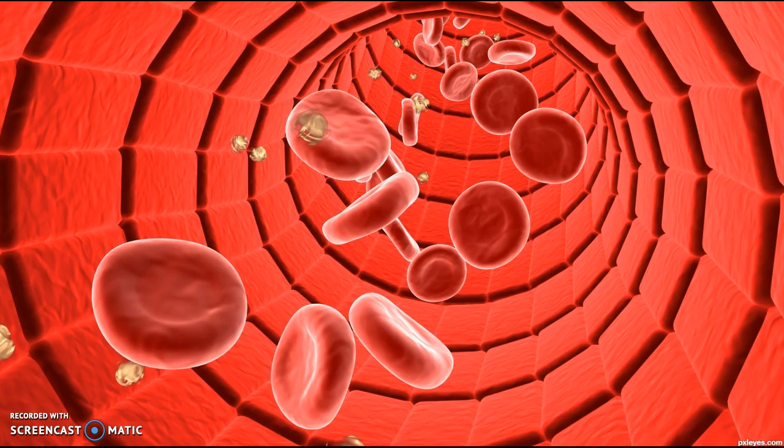Cardiac output changes when an athlete starts exercising. Cardiac output rises during exercise due to increased stroke volume and heart rate. When an athlete starts exercising, their blood flow through the blood vessels changes because your blood vessels dilate to allow for more blood to flow to your muscles.